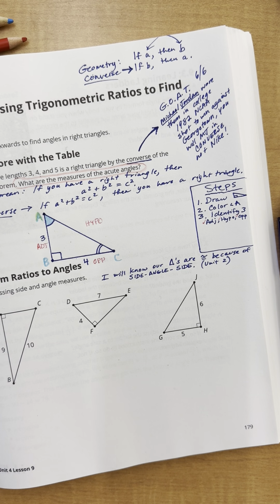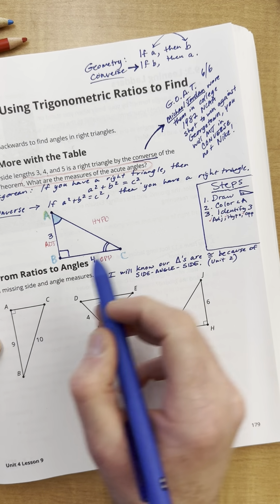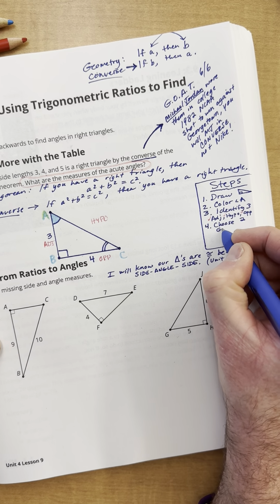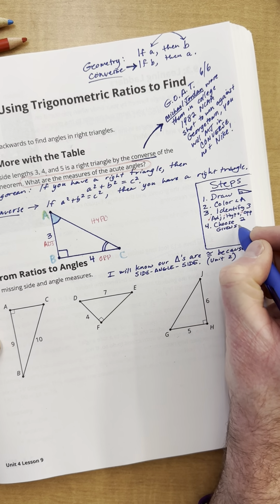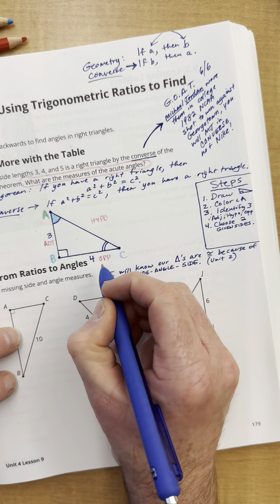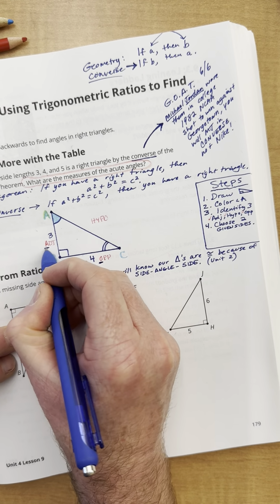Okay. Next up, to solve for angles, you want to choose the two given sides. So that would be the opposite side and the adjacent side.